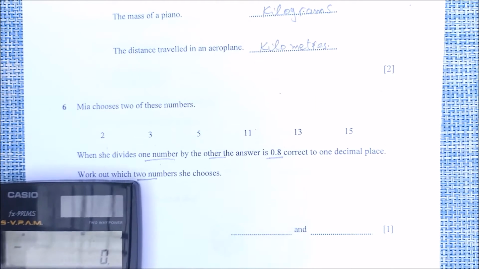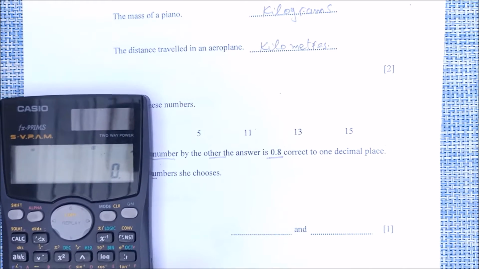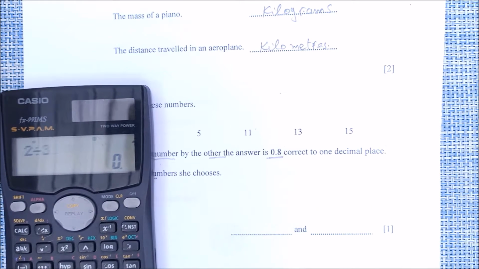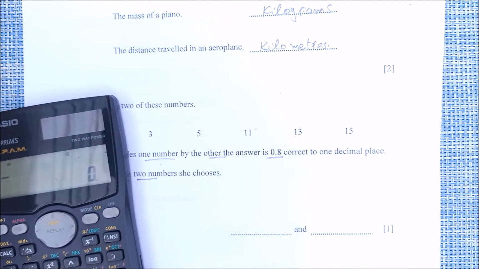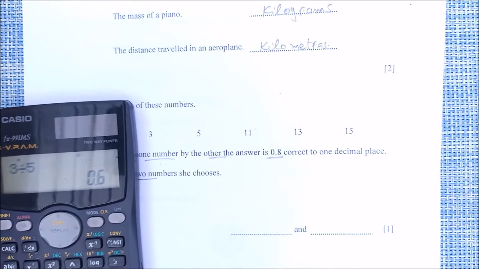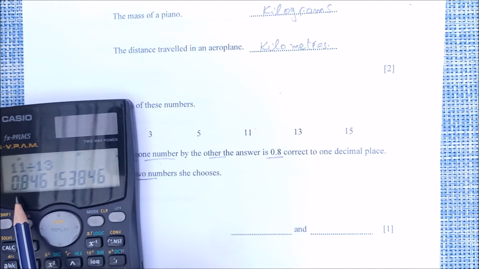So let's start. If we divide 2 by 3, it gives us 0.6. Then let's say we divide 3 by 5, it is 0.6. It is not the one that we need. 5 divided by 11 gives us 0.45. Let's try 11 divided by 13. It gives us 0.84.